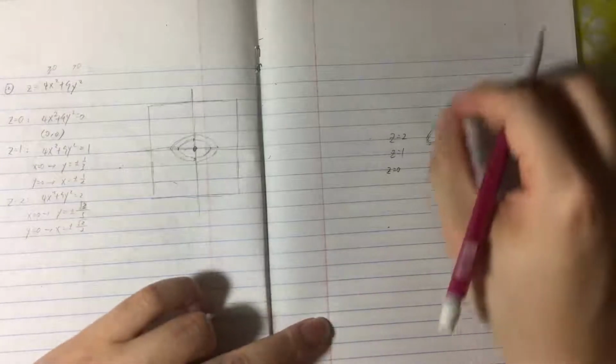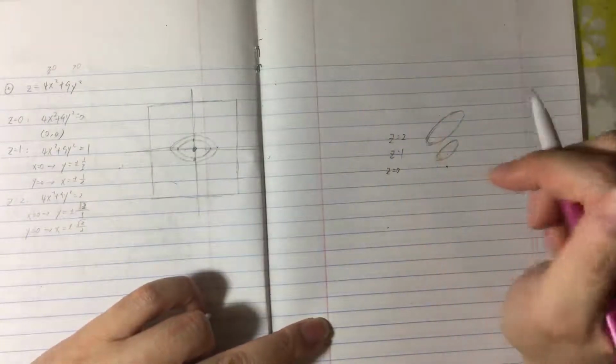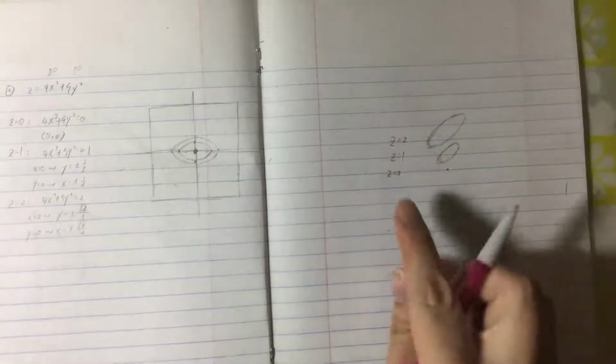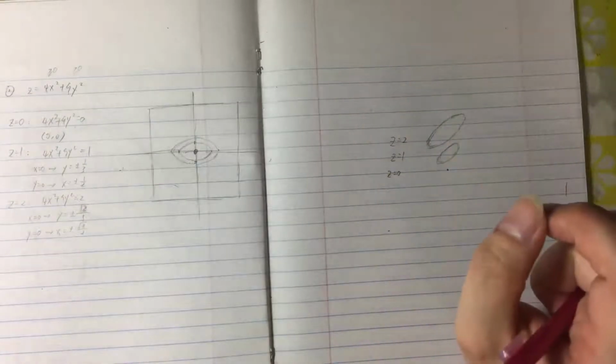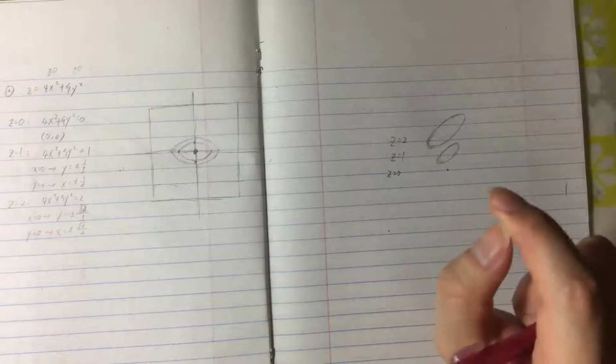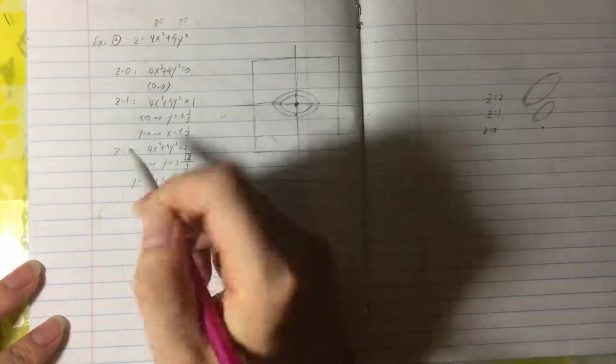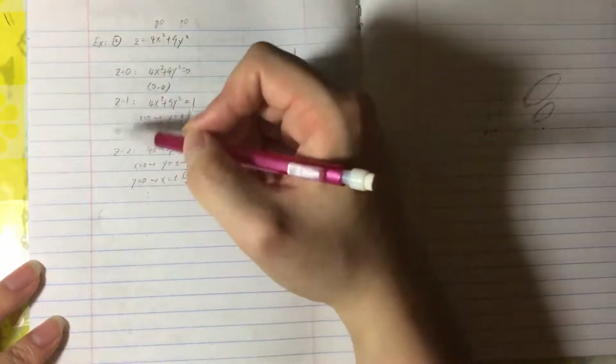And as z increases, the ellipse gets larger. Now next, let's look at the cross section in the xz plane and yz plane. Since we are finding level curves for z values, next try to find the cross section in the xz plane and yz plane.